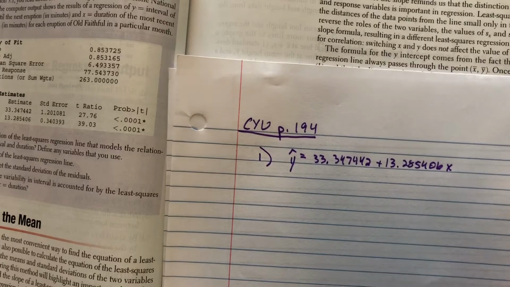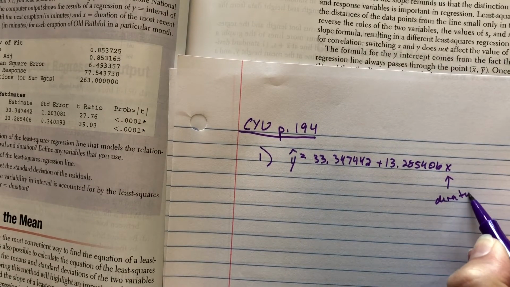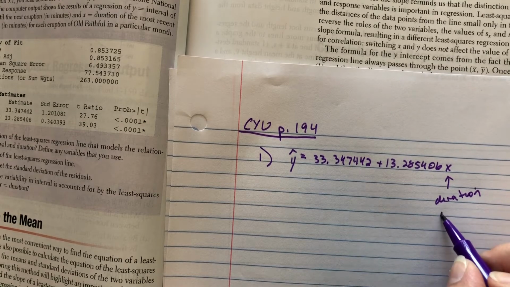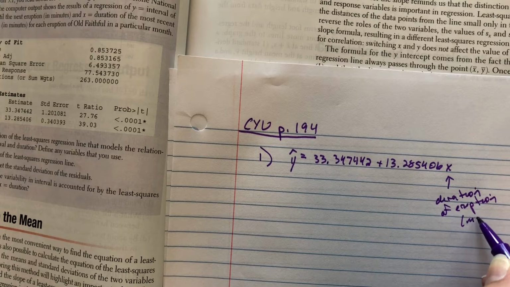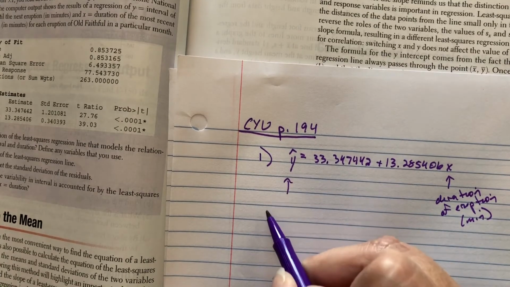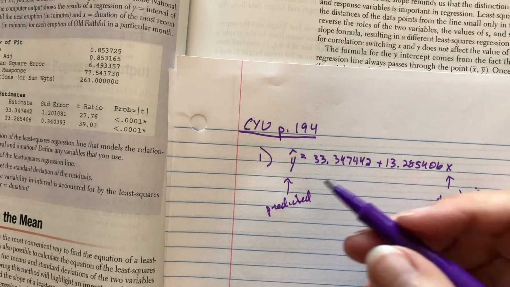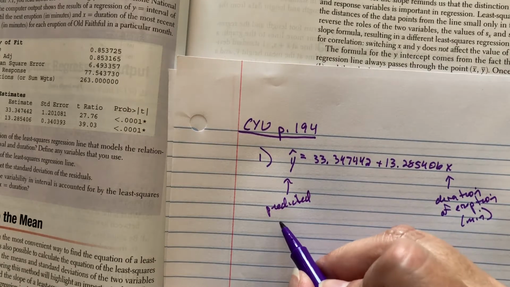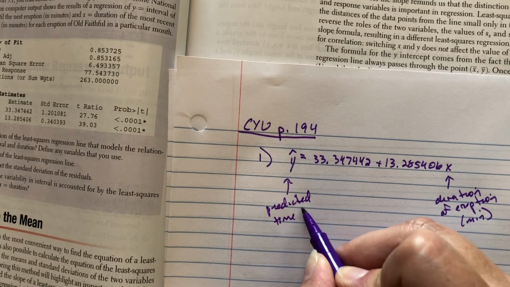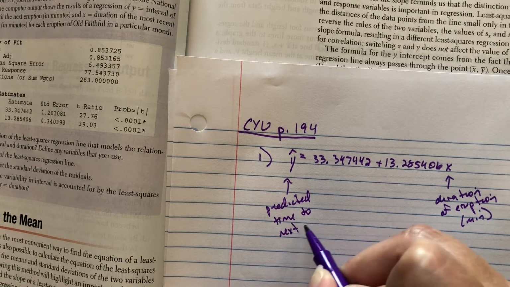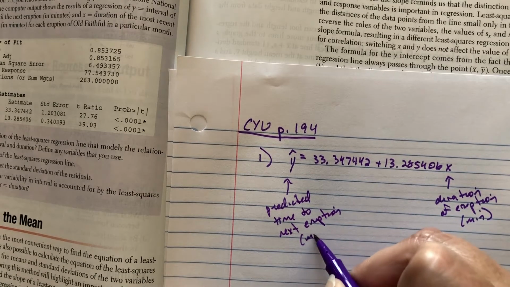So let's label. x is duration of eruption in minutes, and y is the predicted time to next eruption, also in minutes.